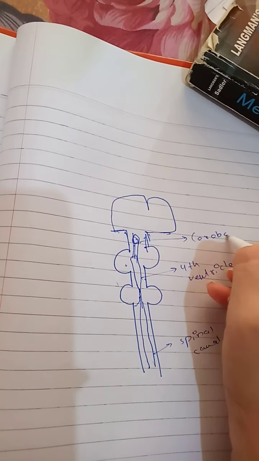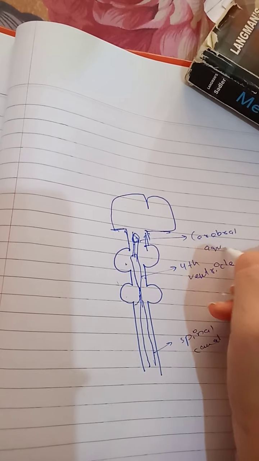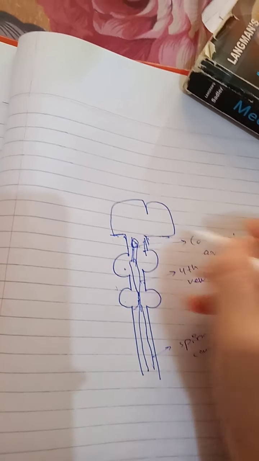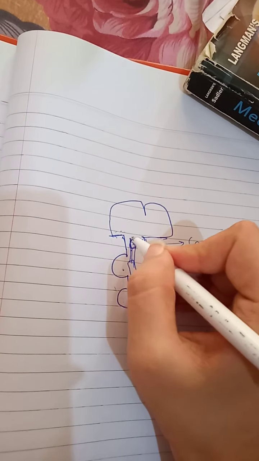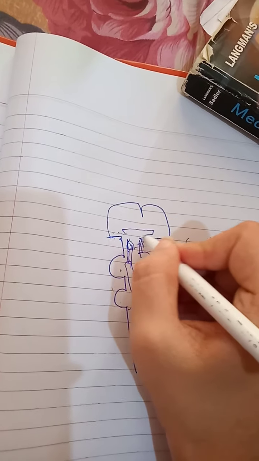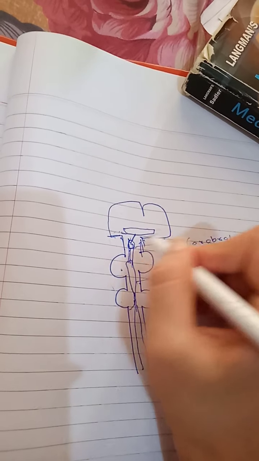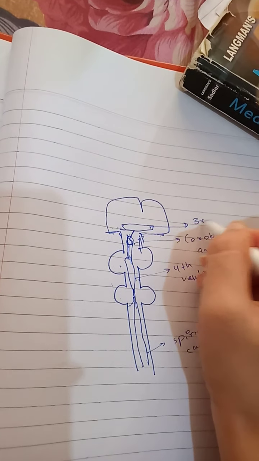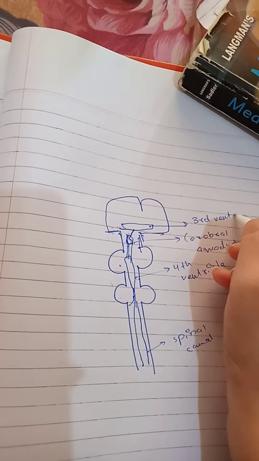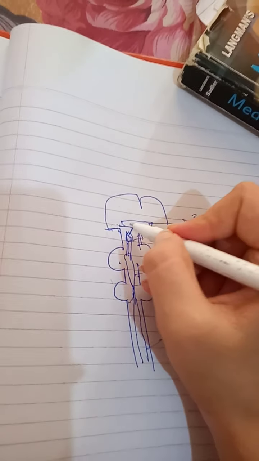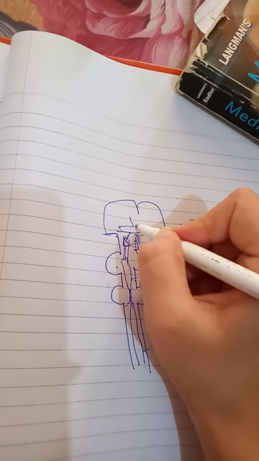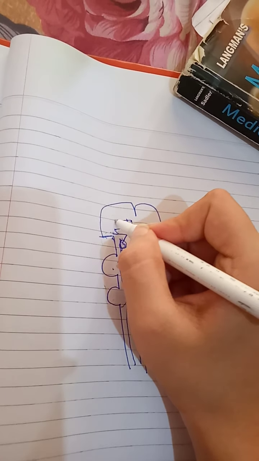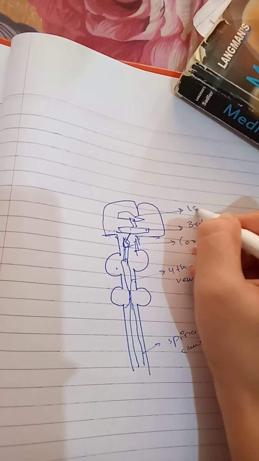The cavity for the midbrain is the cerebral aqueduct. If we take this as a diencephalon, the cavity for the diencephalon will be the third ventricle, and the cavity for the cerebral hemisphere, telencephalon, is the lateral ventricle.